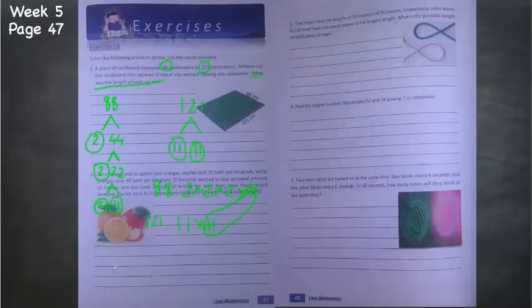So what we are using, actually, we are finding the HCF, not the LCM. Sorry, I am mistaken. So we are finding the HCF. So the HCF is 11 centimeters per square.